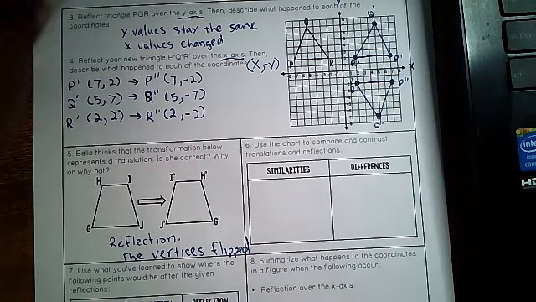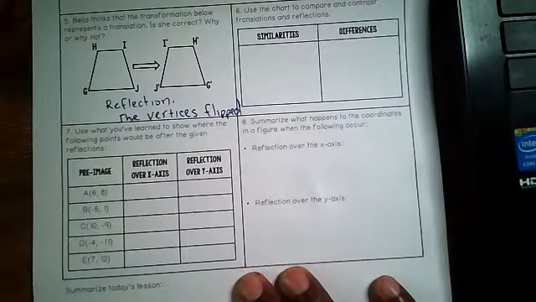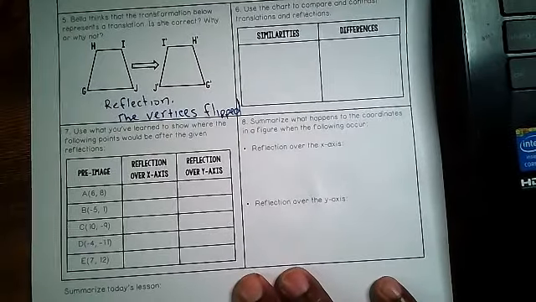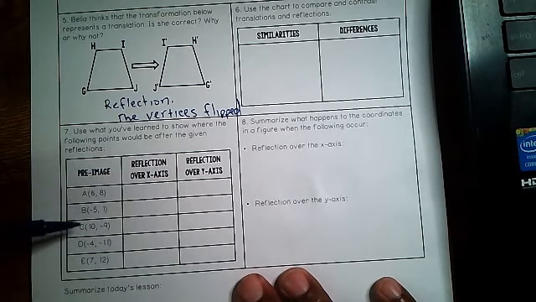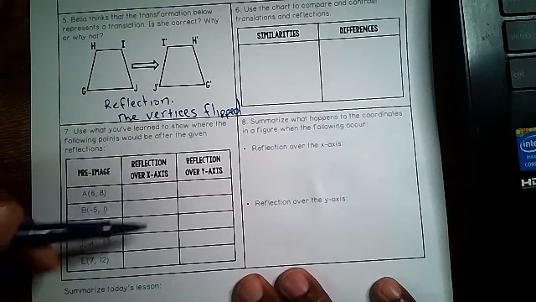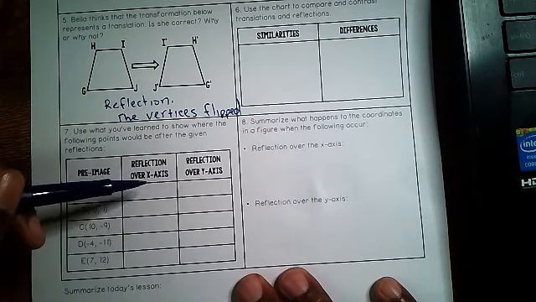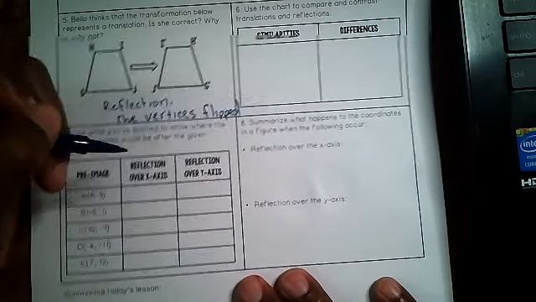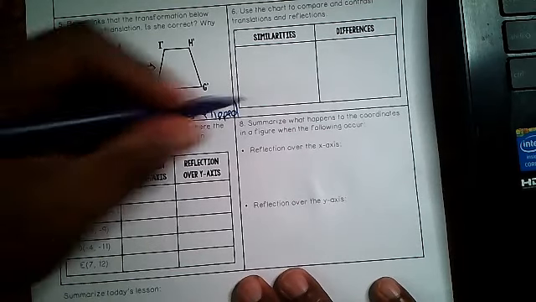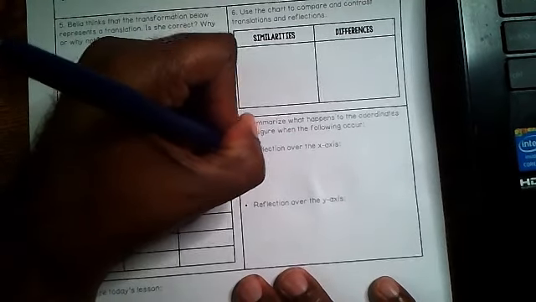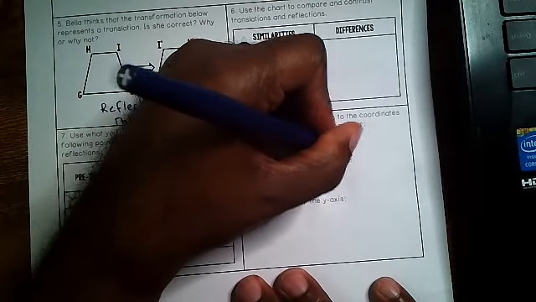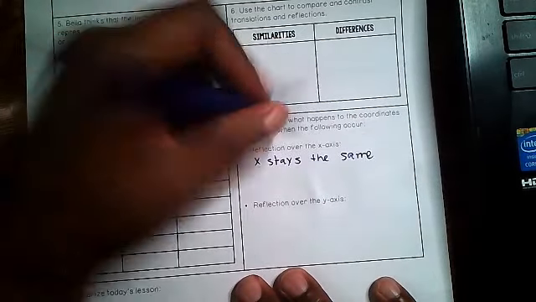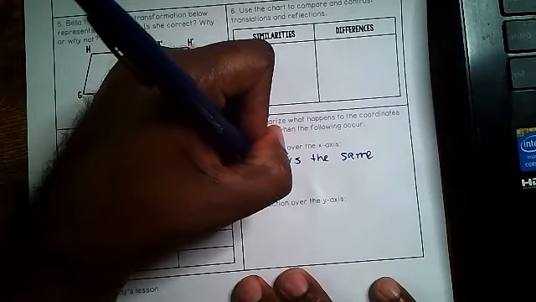So now we're going to go down here to number 7 and 8, and we're going to use what we know about reflections to fill in the pre-image and the new images over the x-axis and y-axis. Now we know for reflection over the x-axis, x stays the same and y changes.